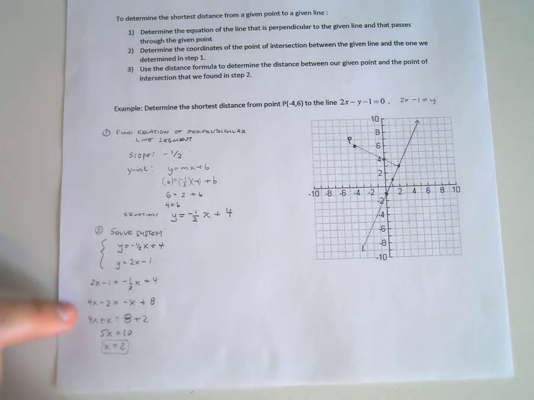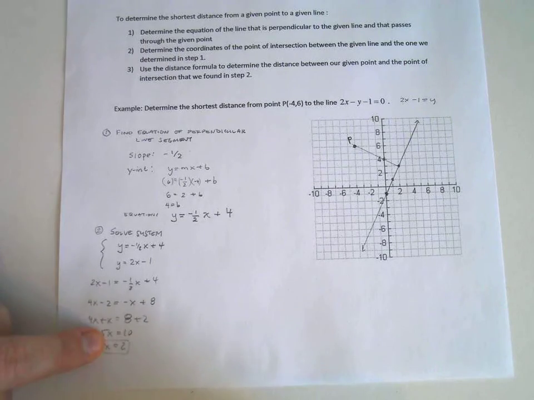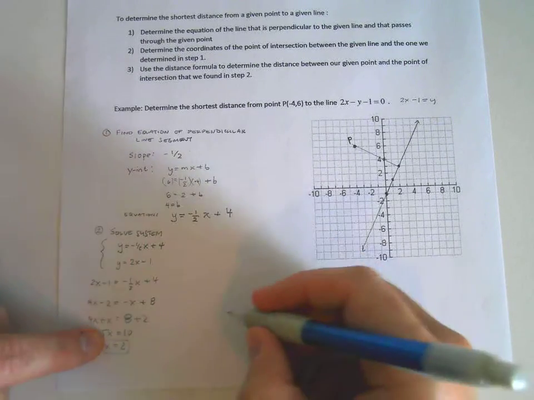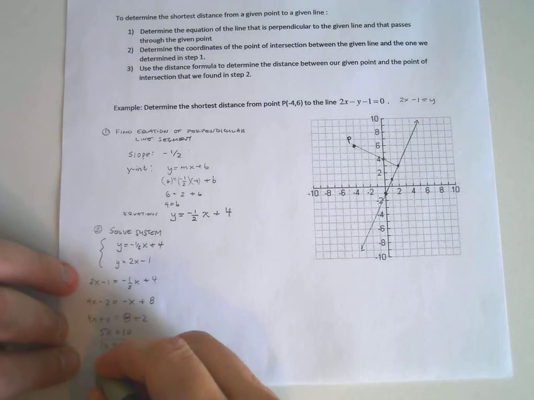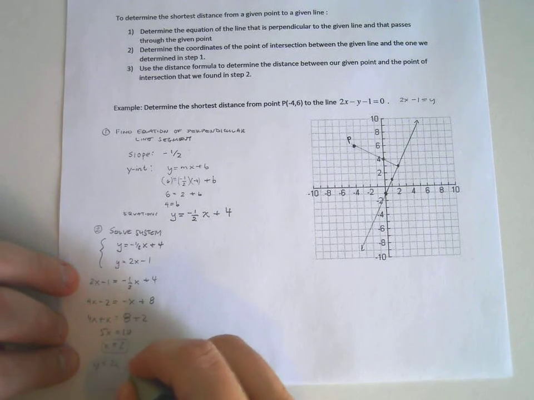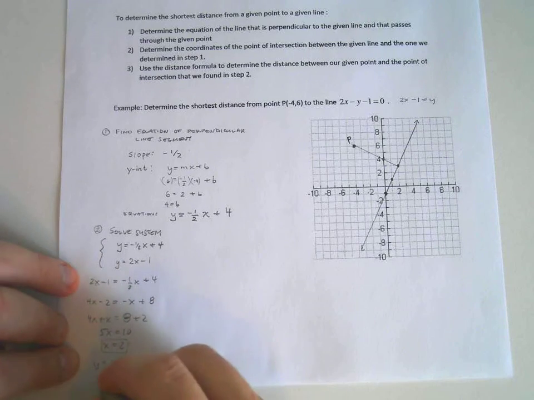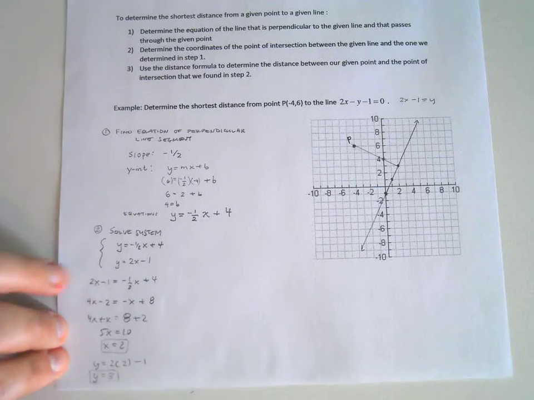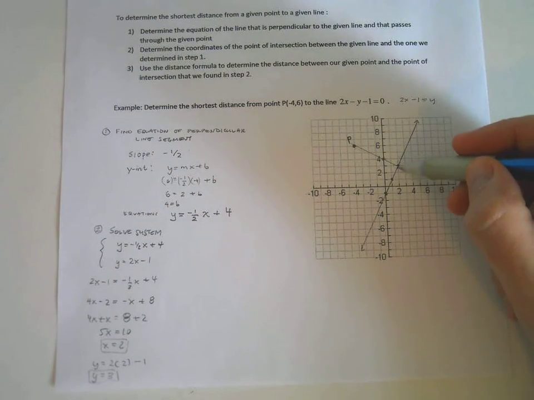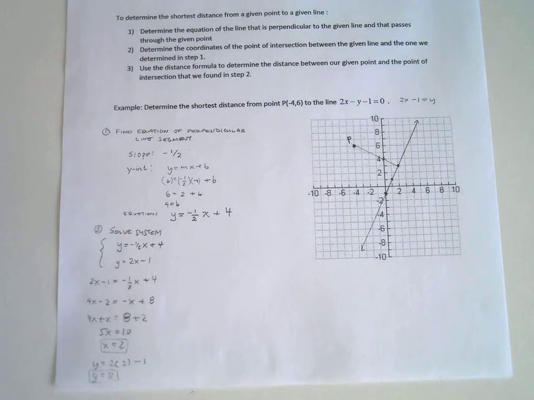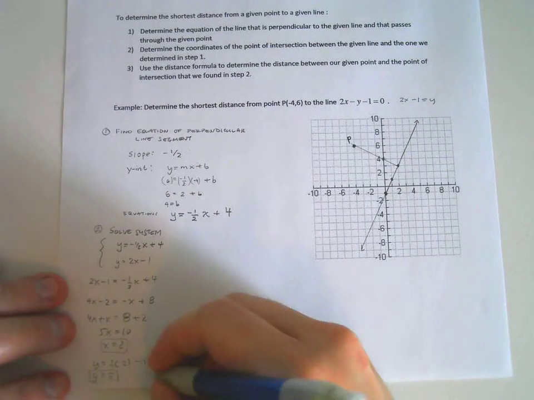Okay, so where they're going to meet is when x is 2, but I also need the y coordinate, so plug it into either one of these. Let's say I plug it into that one over there, then y is 2 times whatever x is minus 1. Y is 3. Okay, which is exactly what we have here. They're meeting at (2, 3). So that's going to be where their point of intersection is.